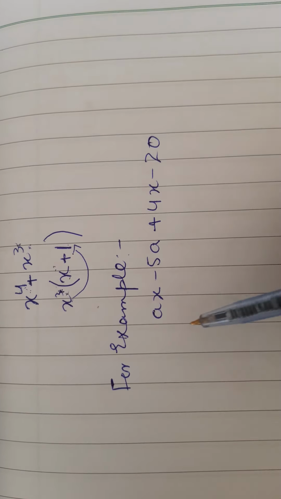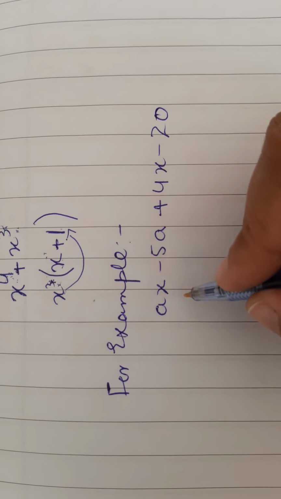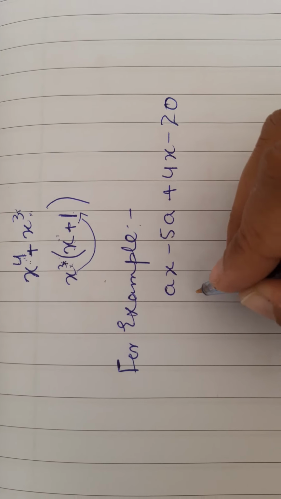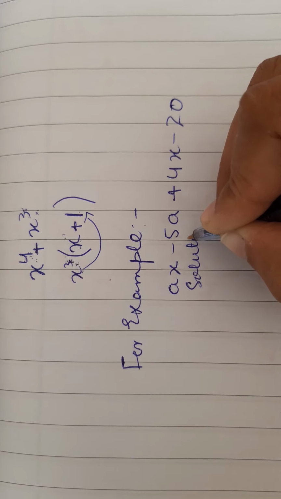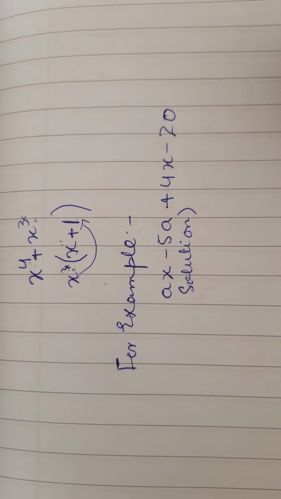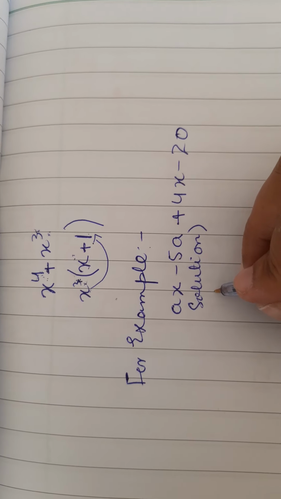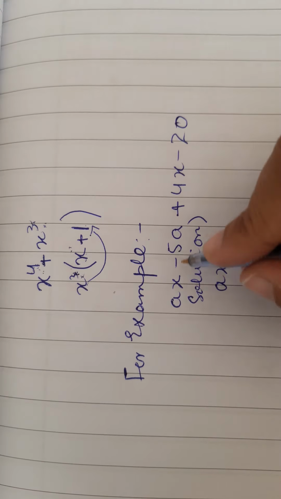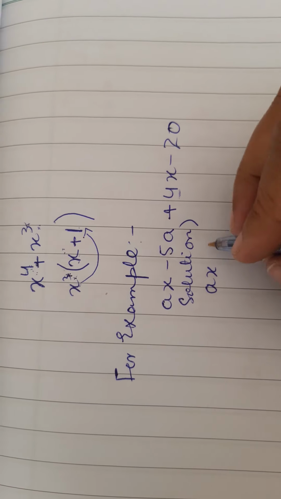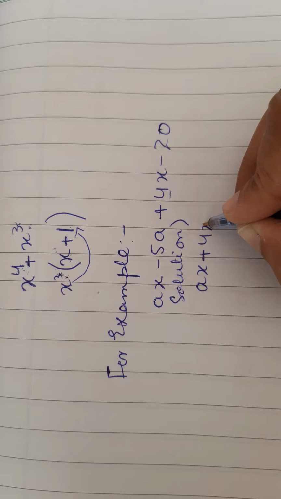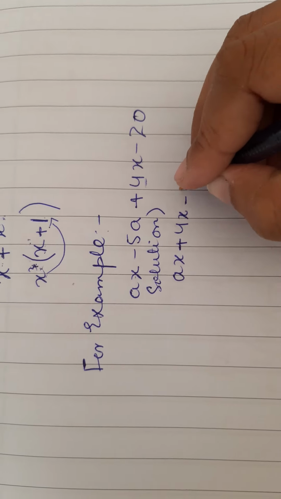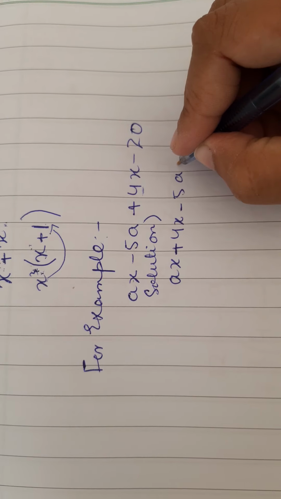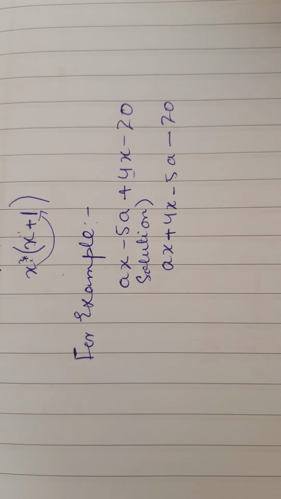Clear? So here we will have ax, I will pick this term, plus 4x because the last term has the same variable, minus 5a minus 20.